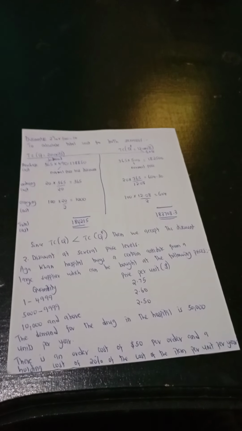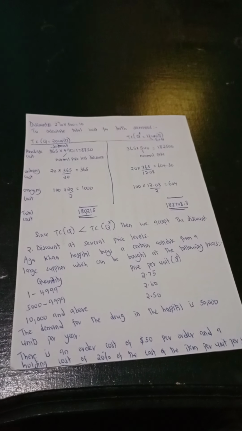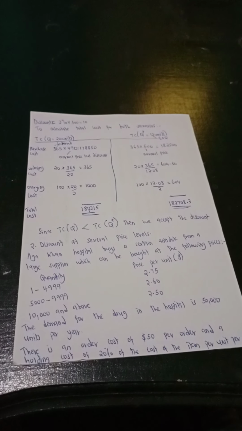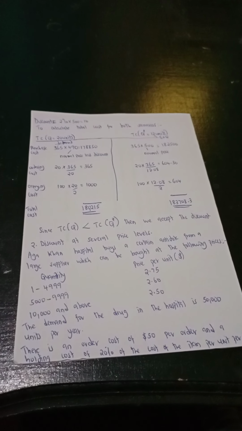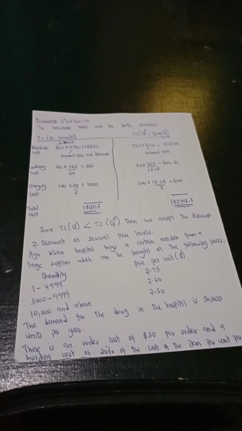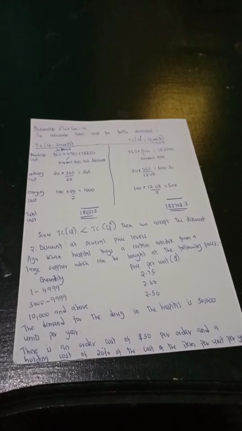So we are saying that since TC when Q has a discount is going to be less than TC when Q is optimal, then we accept the discount. We can see that 180,215 is less than 183,708.3. So in this case, we accept the discount. Then we move on to the next one.